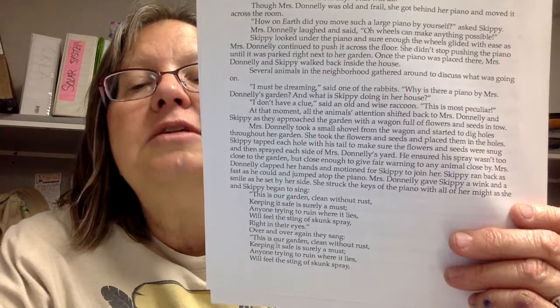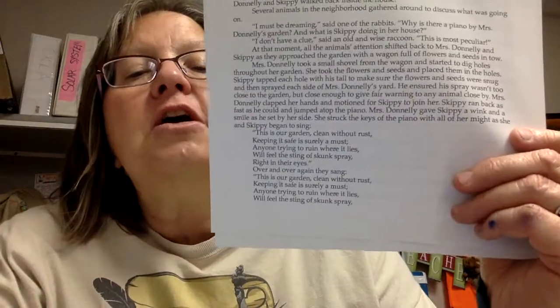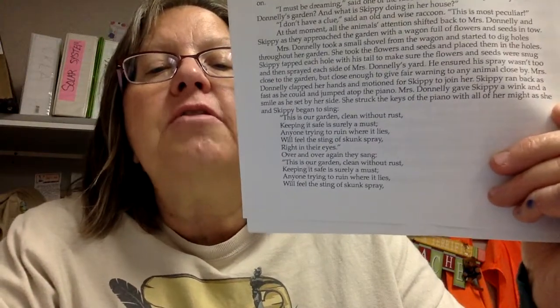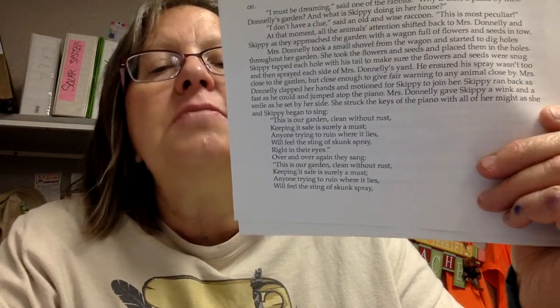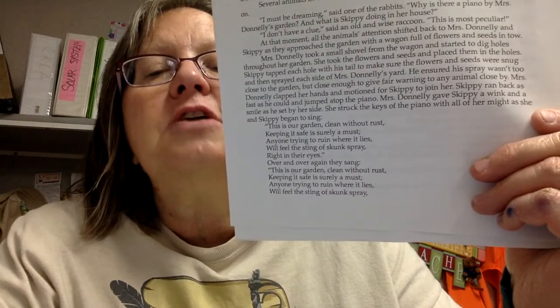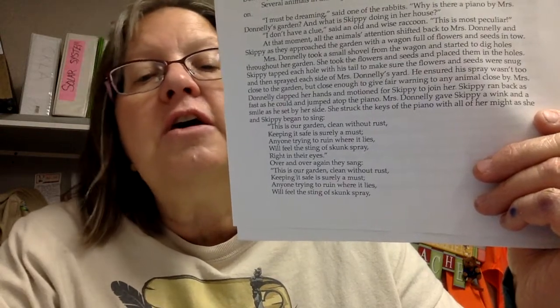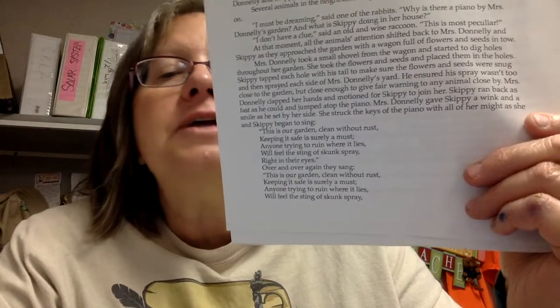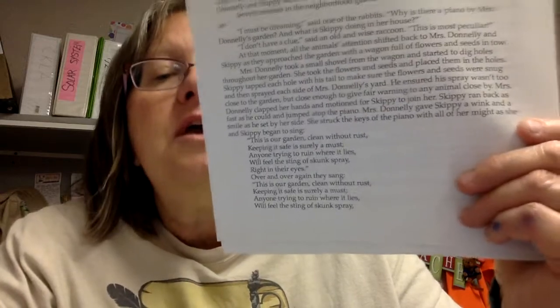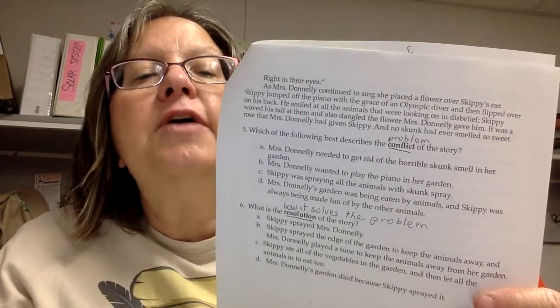She struck the keys of the piano with all of her might as she and Skippy began to sing. "This is my garden. This is our garden, clean without rust. Keeping it safe is surely a must. Anyone trying to ruin where it lies will feel the stink of skunk spray right in their eyes." Over and over they sang, "This is our garden, clean without rust. Keeping it safe is surely a must. Anyone trying to ruin where it lies will feel the sting of skunk spray right in their eyes."